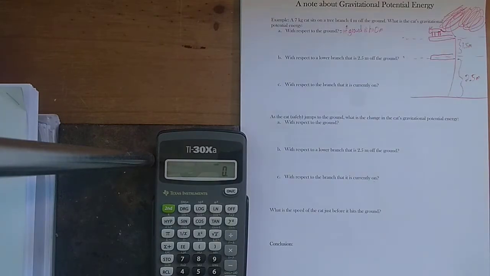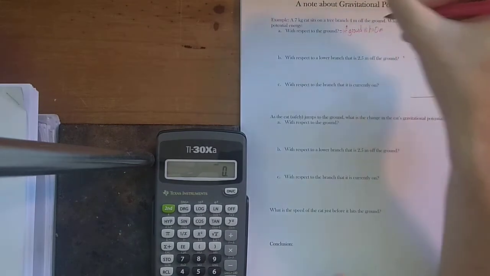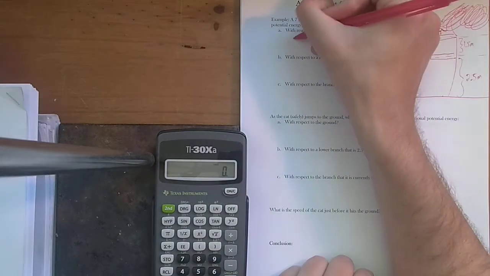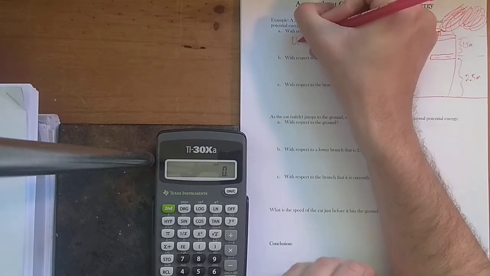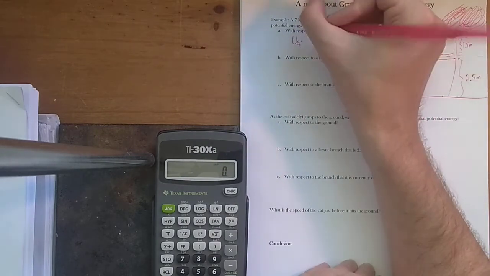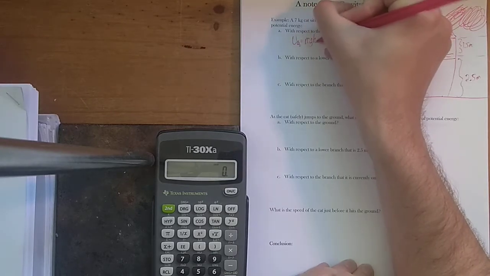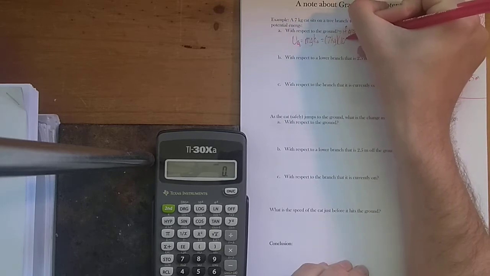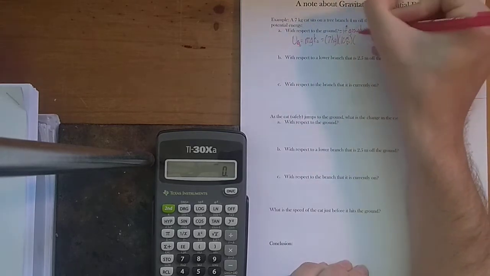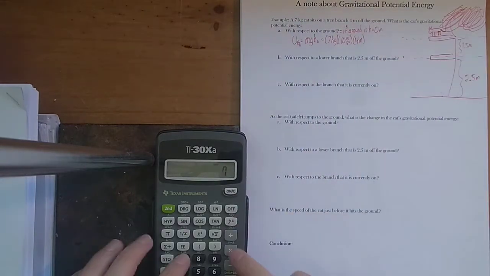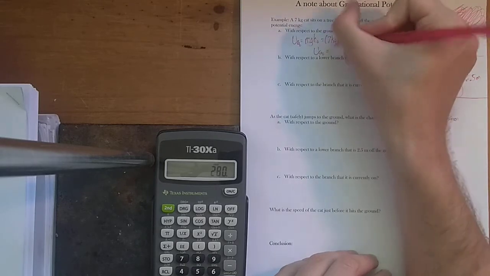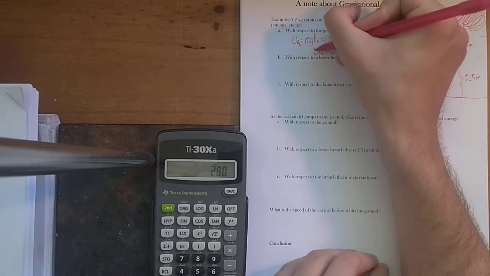If we want to know the cat's gravitational potential energy with respect to the ground, that means set the ground to be h equals 0. So if this is 0, then the cat is up 4 meters. It's very easy to calculate the cat's initial gravitational potential energy. That would be mgh naught. The mass of the cat is 7 kilograms, acceleration due to gravity is 10 meters per second squared, and h naught is 4. 7 times 10 times 4 is 280, so the initial gravitational potential energy of the cat is 280 joules.